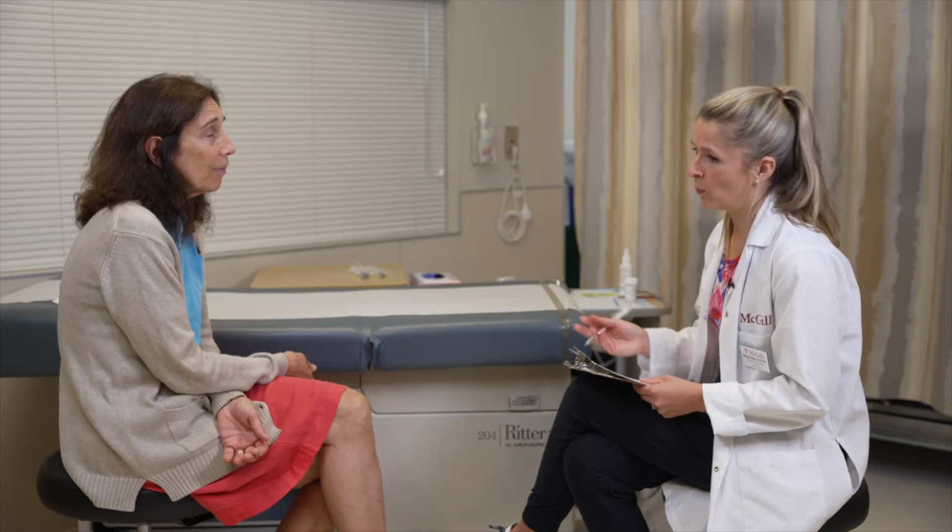Remember, by explaining the rationale behind your questions, you help your patient understand the purpose of the questions and encourage them to answer. Well, my last menstrual period was 15 years ago. Like I mentioned, I've been through menopause. Okay, I see. And at what age did you have your first period? 13, I was 13.